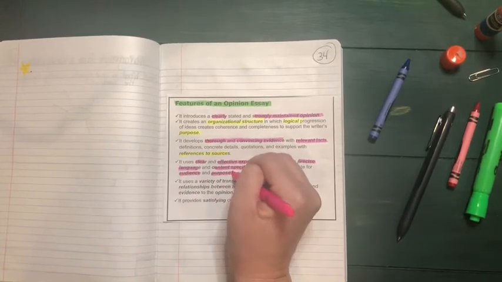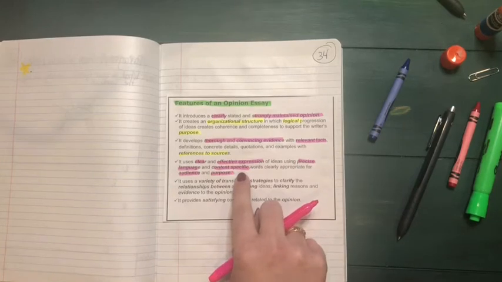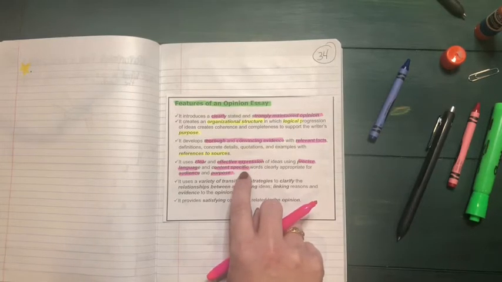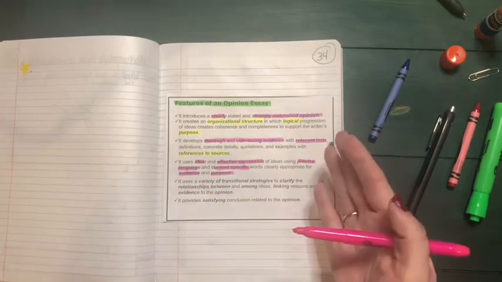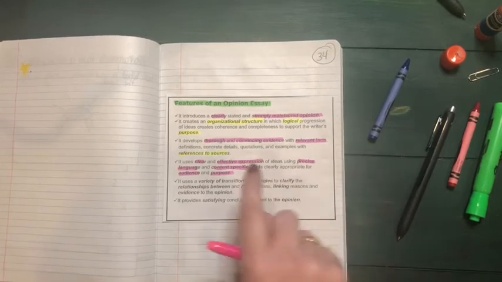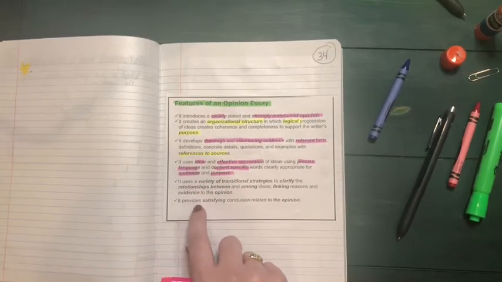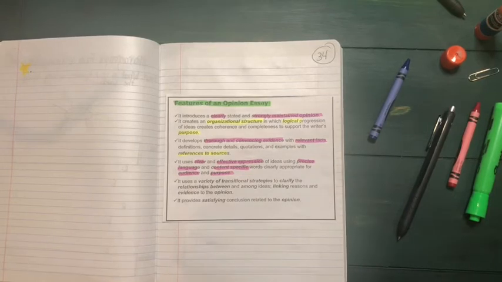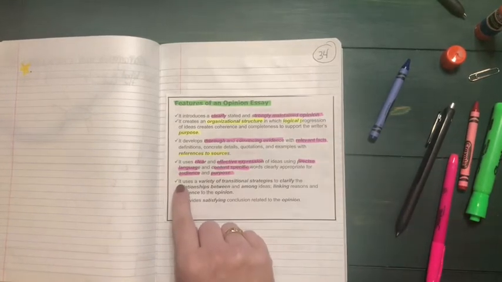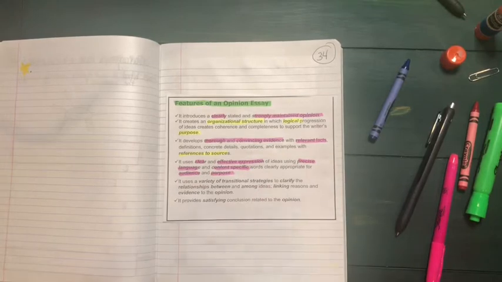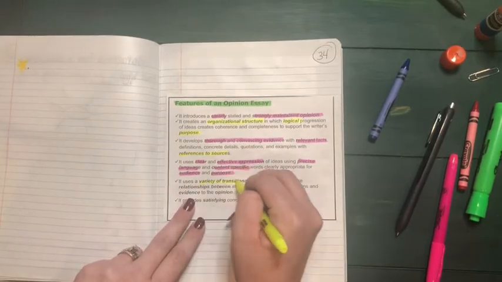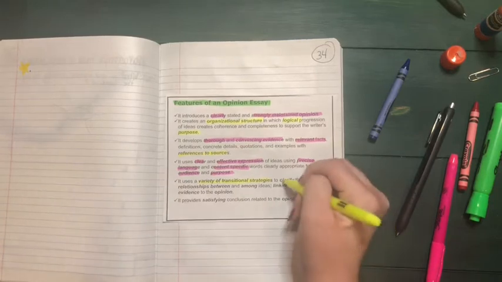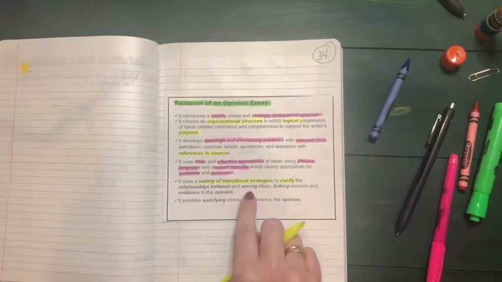So we talked about the importance of using specific or precise language within our reading. So when we described who our characters were, using character traits and telling our readers who those characters were, we also have to then transition to use this within our writing. So be very specific, using appropriate language and vocabulary, knowing who our intended audience is going to be. The next part says it uses a variety of transitional strategies. So transitional strategies are how we move from one idea to the next to clarify the relationships between and among ideas.